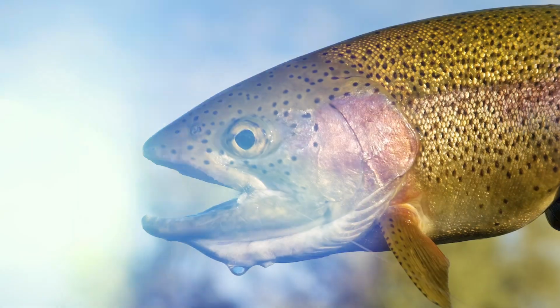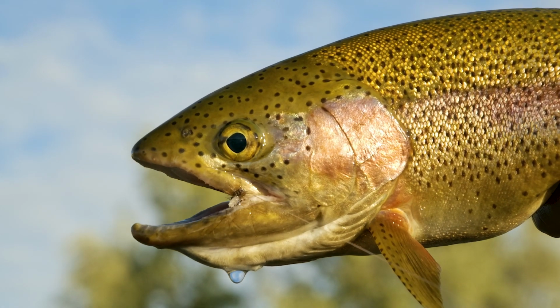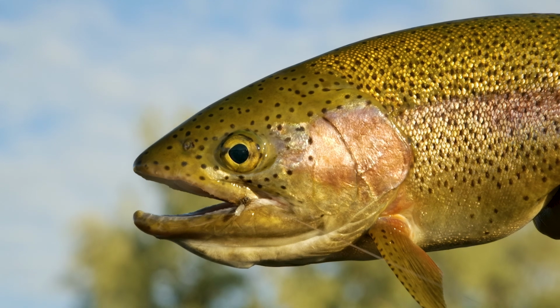You know, today we're throwing some stuff that has purple on it. Yeah, right? And the flies are black. So I don't think it's always a must, but we want to be in the general area, I think, to match the hatch. Yeah.